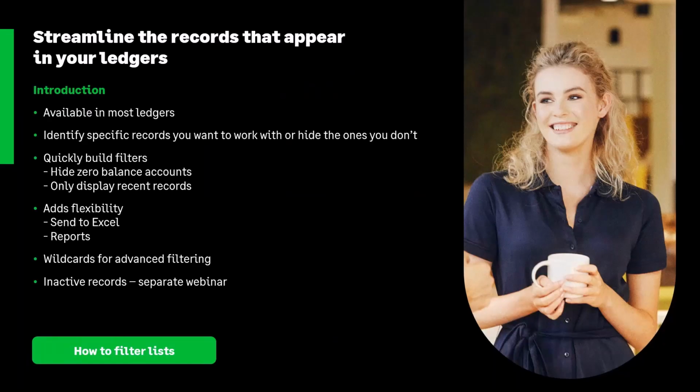So your day-to-day records that you work with, or maybe you approach it where you think, well, actually, what I'm trying to do is I just want to hide certain records. So you're trying to identify what you do or don't want to see and sort of filter that list. So you've got a bit more manageable list.